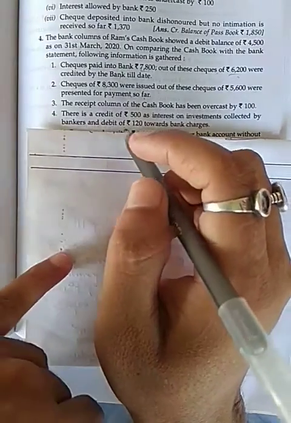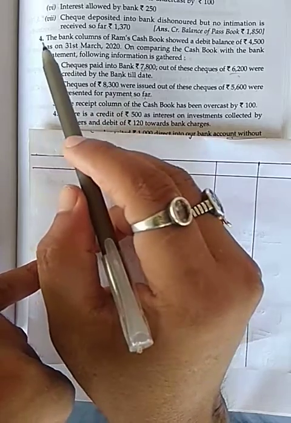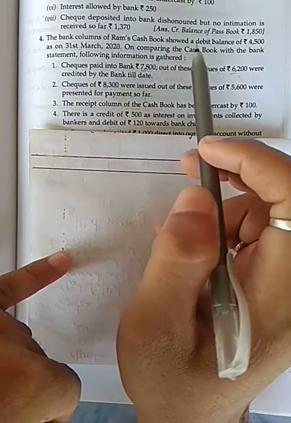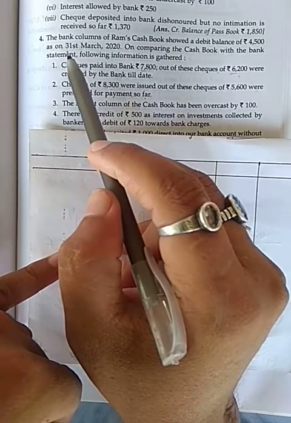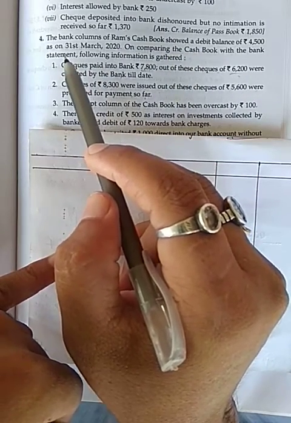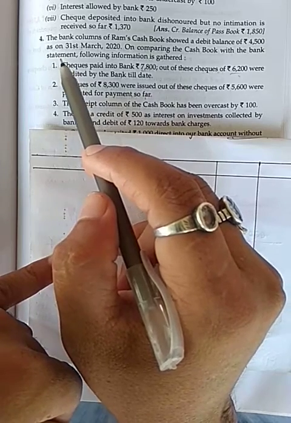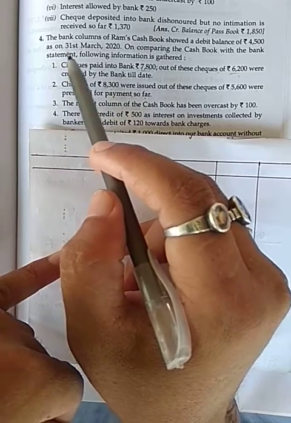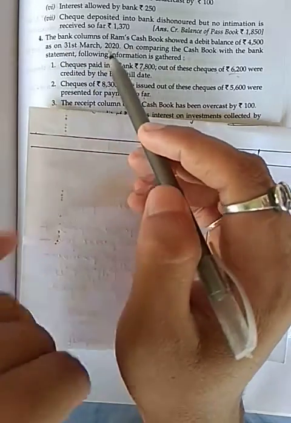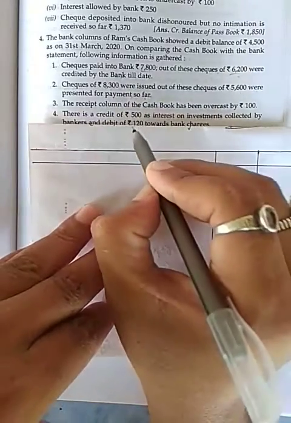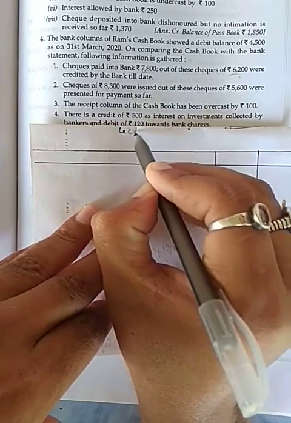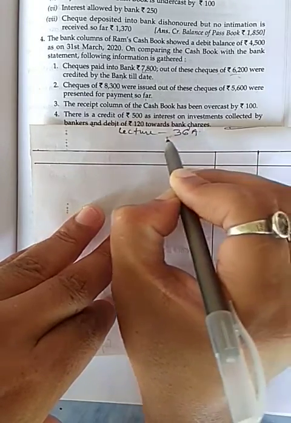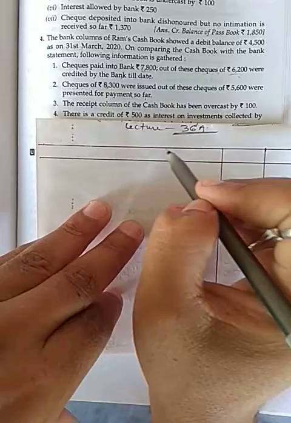Today I am going to solve question number 4 of online series. In my previous lecture we have explained question number up to 3 of BRS chapter, and this is my lecture number 36A.